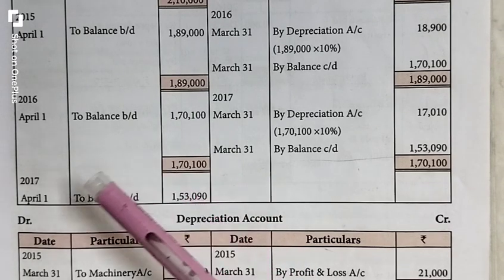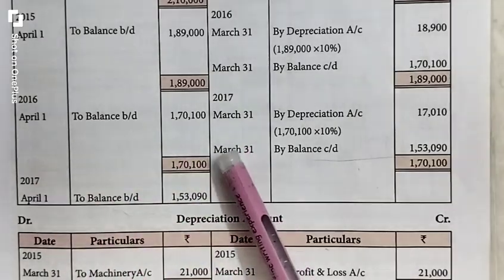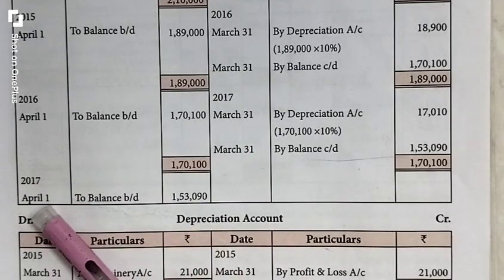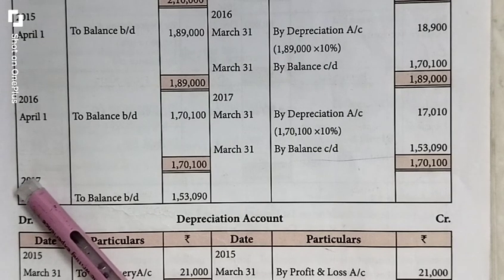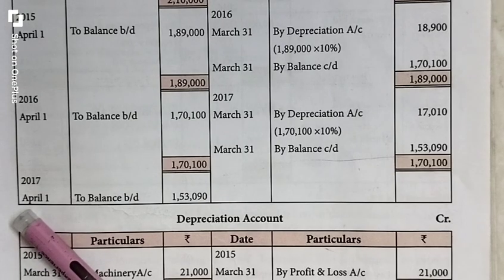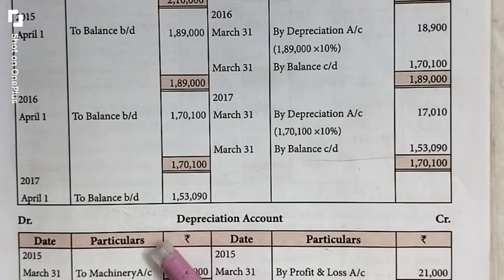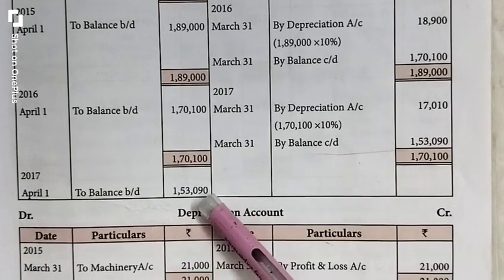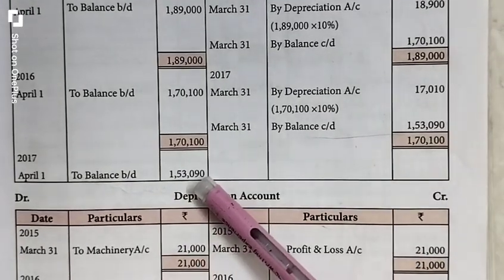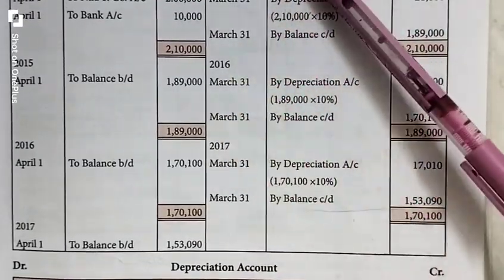The next accounting period starts on the next day after March 31, that is April 1 of the same year. So the opening balance of the machinery account for the next accounting period is 1,53,090.